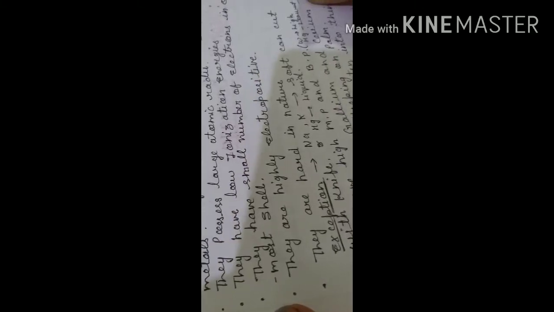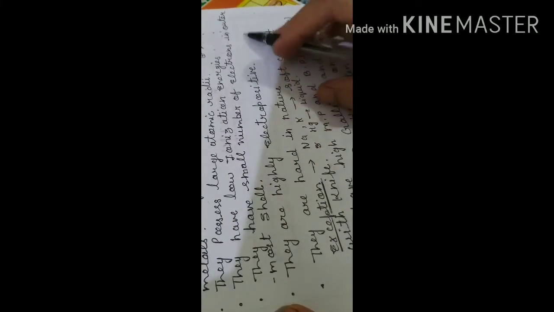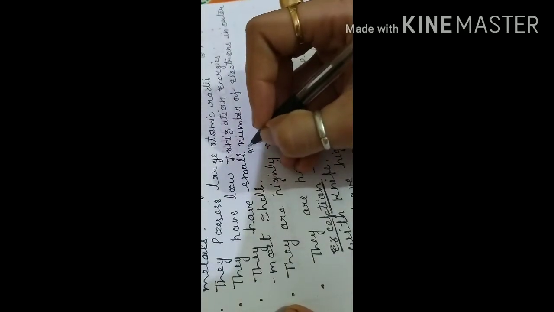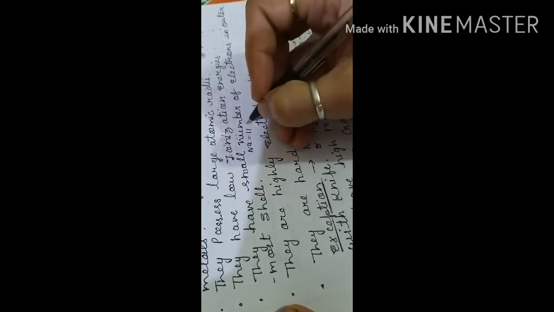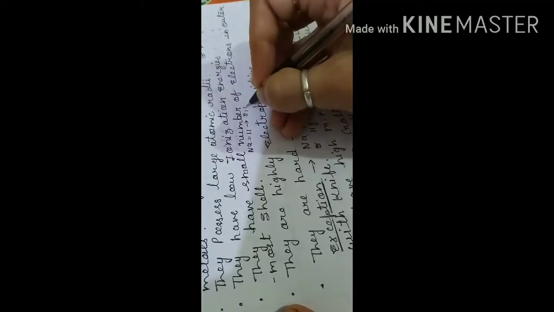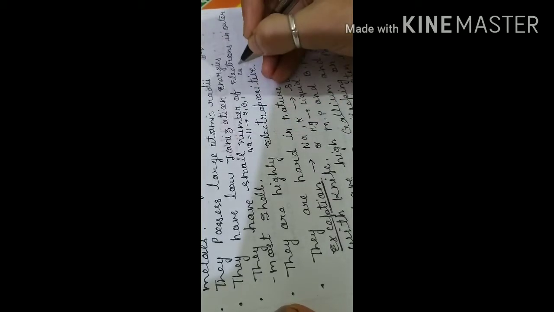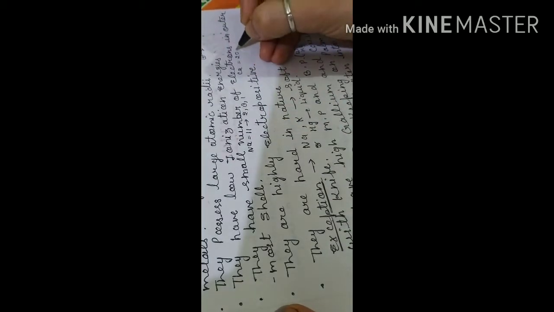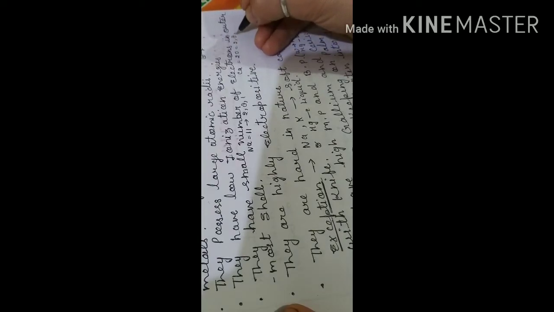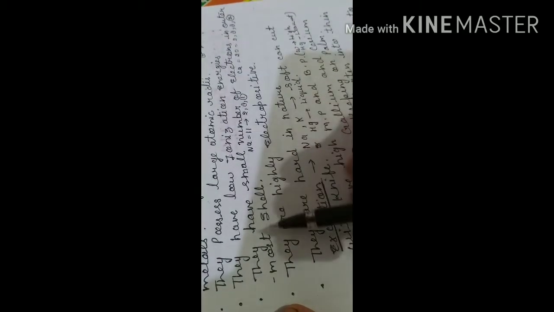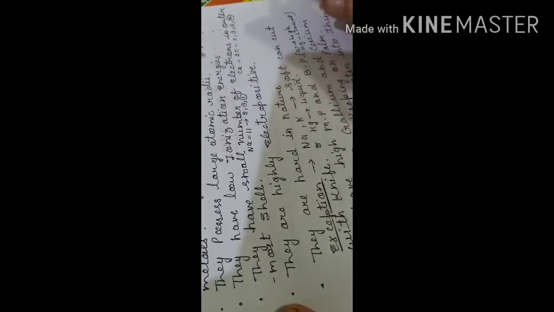See the next point. They have a small number of electrons in the outermost shell. Suppose you have sodium. Its atomic number is 11, so when you write its configuration, you will have 2, 8, 1. So a small number of electrons. Suppose we are talking about calcium. Calcium, atomic number 20, configuration 2, 8, 8, 2. So only 2 valence electrons. So simply we can say they have a small number of electrons in the outermost shell.